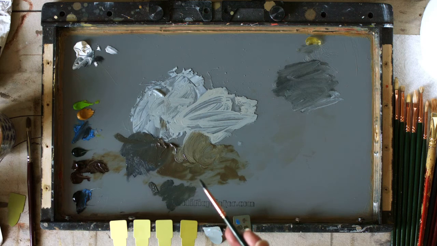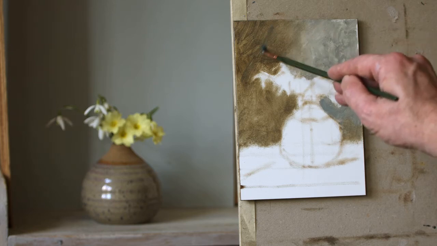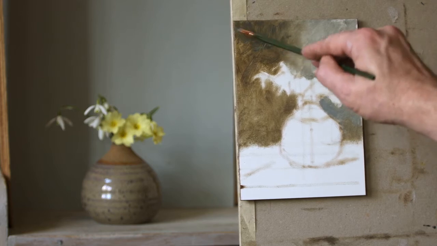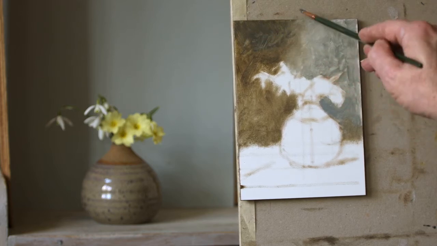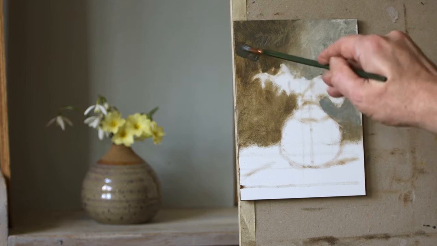So I'm adjusting as I go, but I'm being guided, I suppose, partly here by colour knowledge, in that I know that shadow hues don't change that much from the lights. They do change, but not that much.